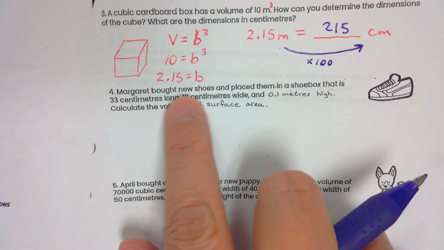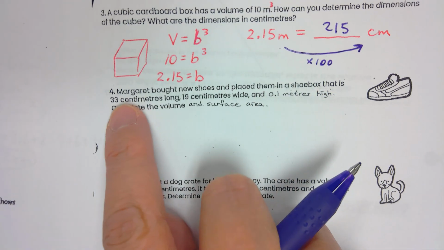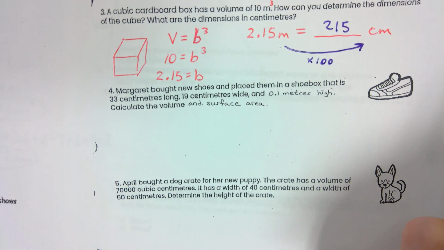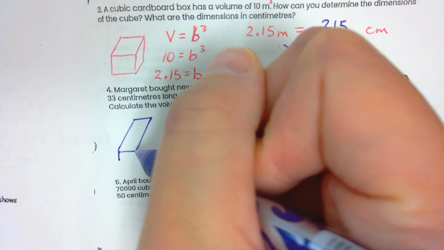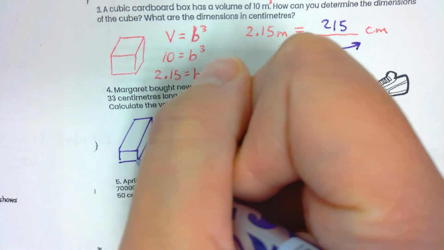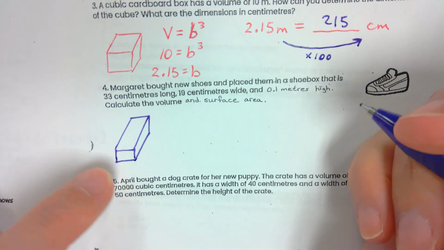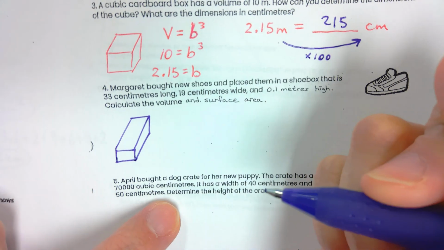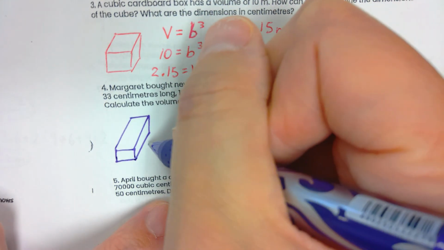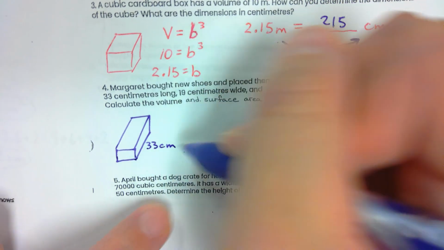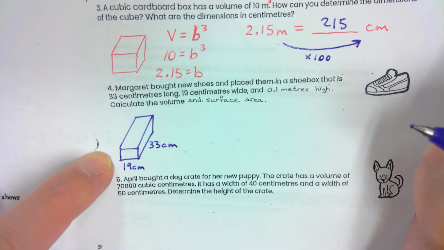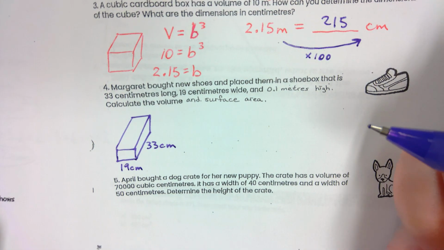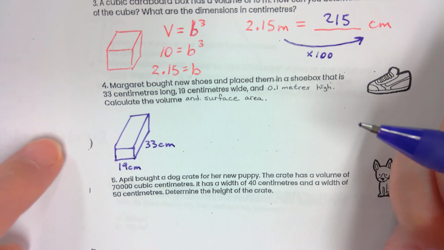Number 4. Margaret bought new shoes and placed them in a shoebox that is 33 centimeters long, 19 centimeters wide, and 0.1 meters high. Calculate the volume and surface area. So here's my box. Label it: it doesn't say which one, so I'm going to put 33 centimeters, 19 centimeters for the width. And what is this right here? What is the height?